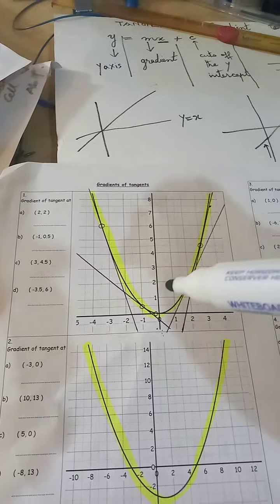Bear in mind, it'll be easier to calculate for this point than for this one, because this is really tricky. You'll have to have good geometric skills to be able to calculate that.